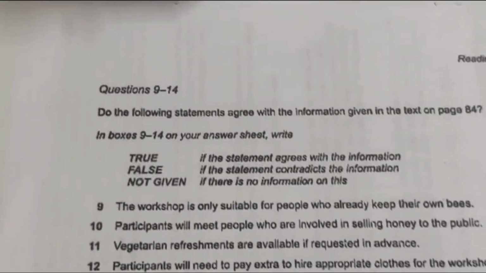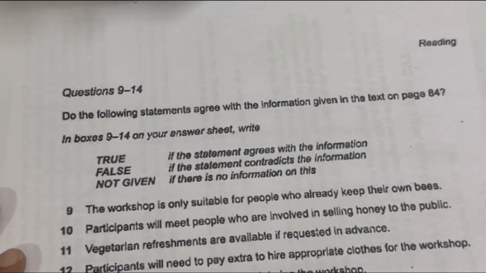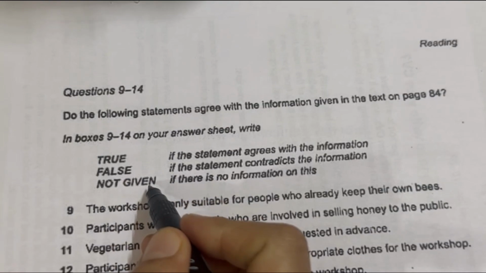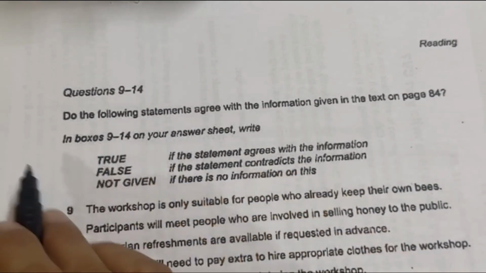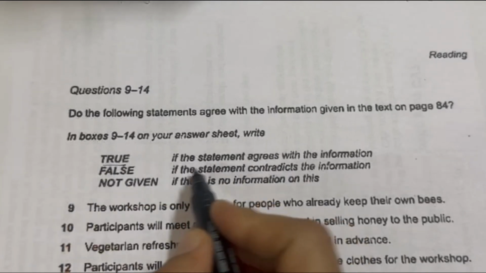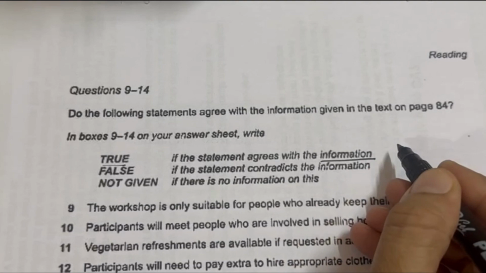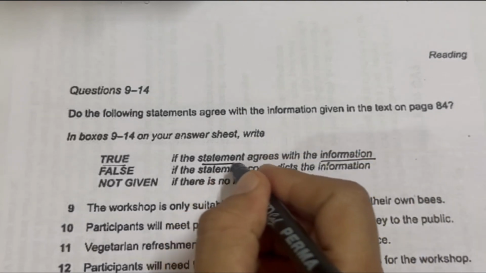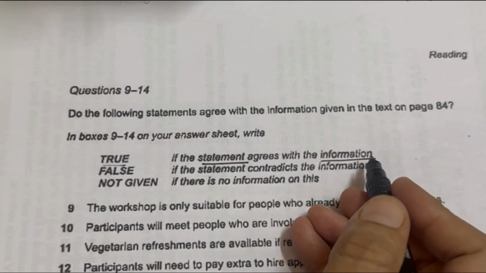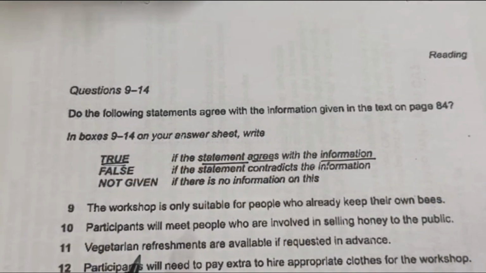Now see, before starting the questions further, most of the students have a problem with the difference between what is false and not given. But the things are already given in your question paper. You can check it. See, true means if the statement agrees with the information. Now the question here is, what is information? Information is your passage and statement is your question, right? So if the statement agrees with the information, resembles with the information, of course the statement is true.